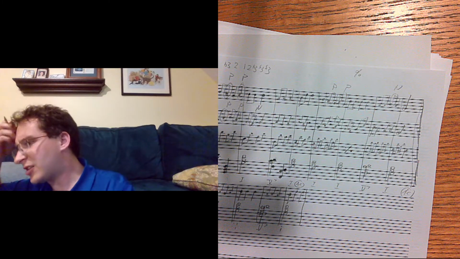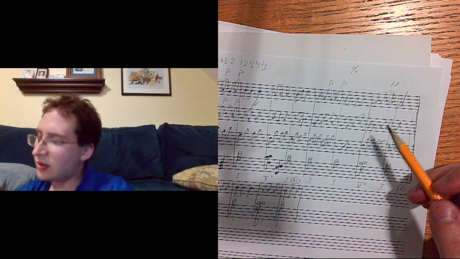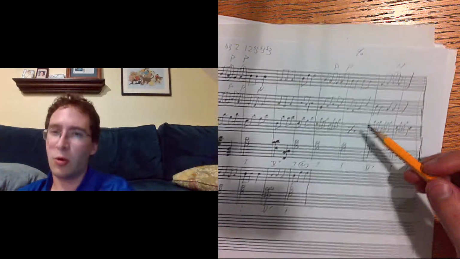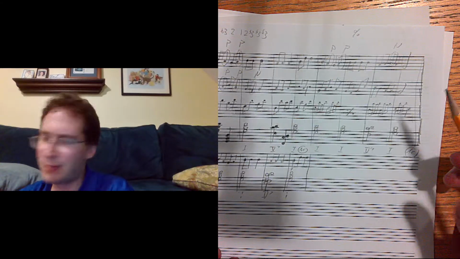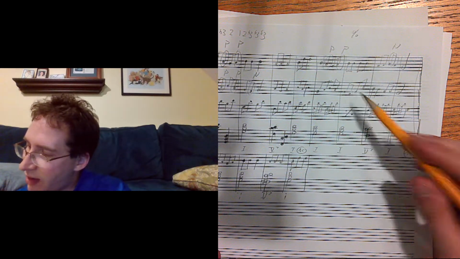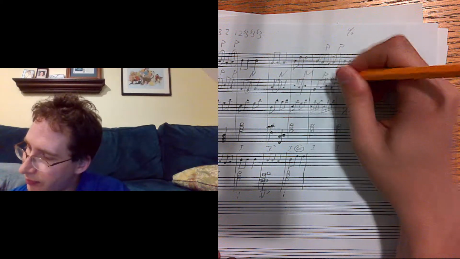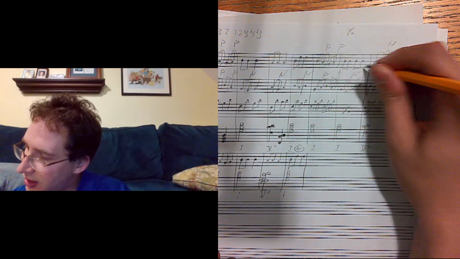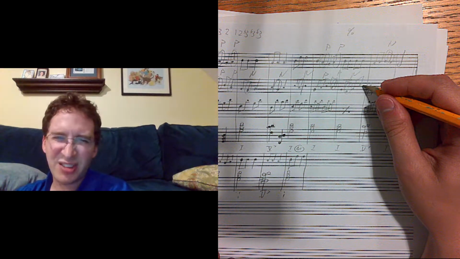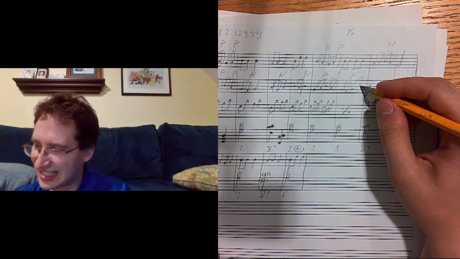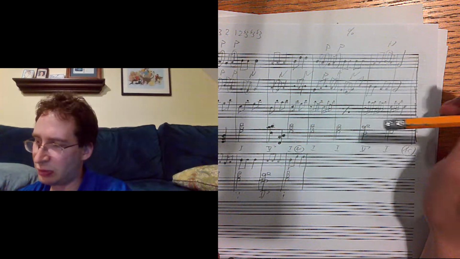Now I take a look at this, and ask, does this work with the chords? It sounds good in my head as a melody, but that 1 7 1. So I have a passing, I guess all of these are neighbors. Passing, neighbor. What's that? That's not a chord tone. It's a C. It's not a passing tone, and it's not a neighbor tone because it doesn't move by step.